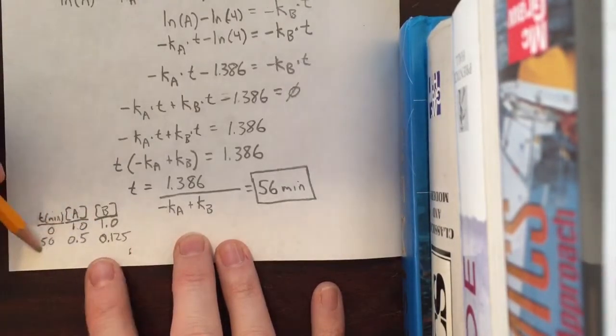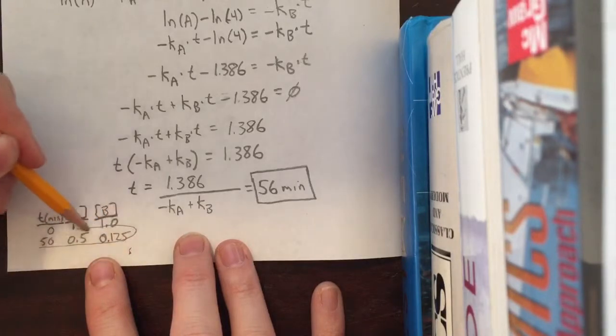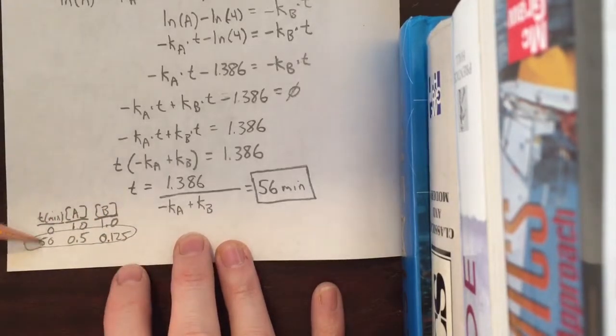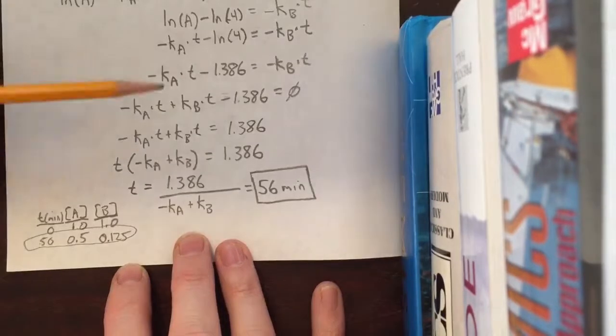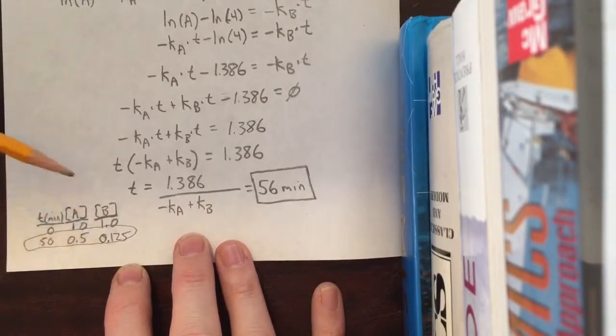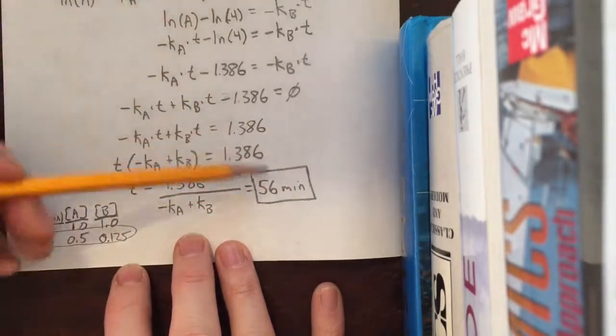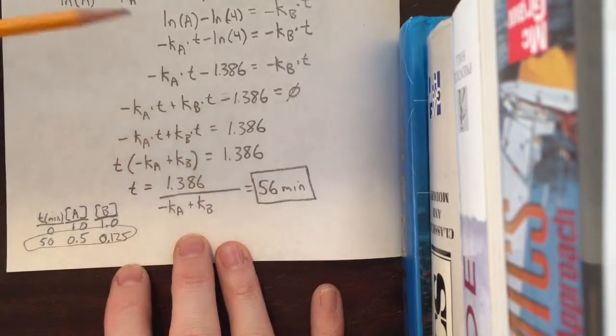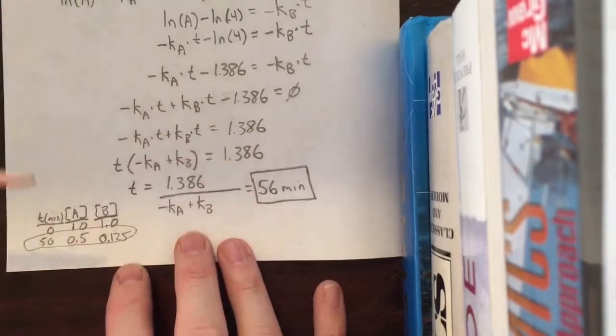So somewhere around 50, the ratio is 4. It's not exactly 50 minutes, it's 56 minutes. The reason that it doesn't work out here is because the decays are nonlinear. They're exponential decays. So we really have to use the logarithmic functions here, the integrated rate laws, to get the actual time. But it's somewhere around 50 minutes, which for us, we got 56 minutes.